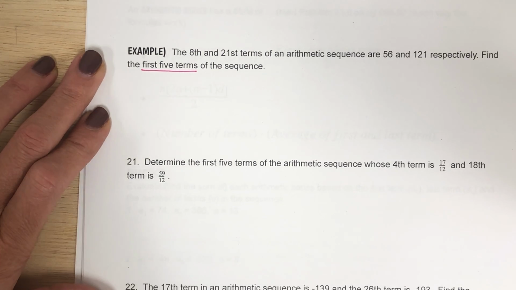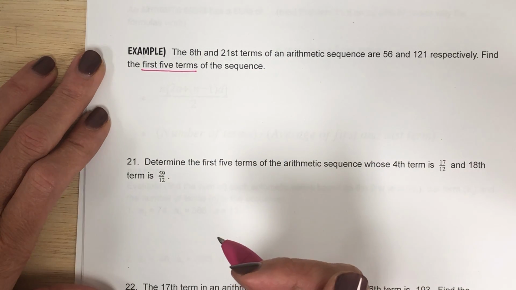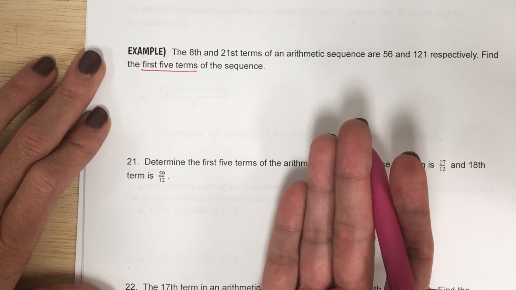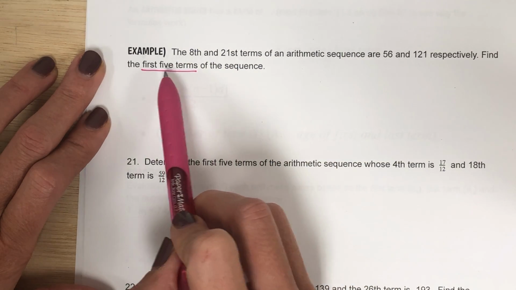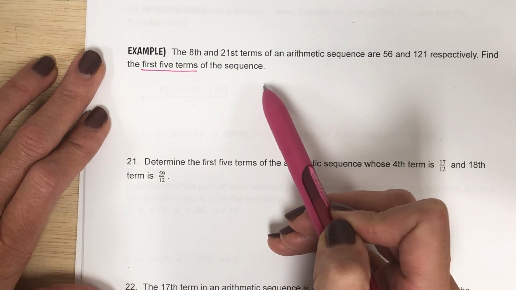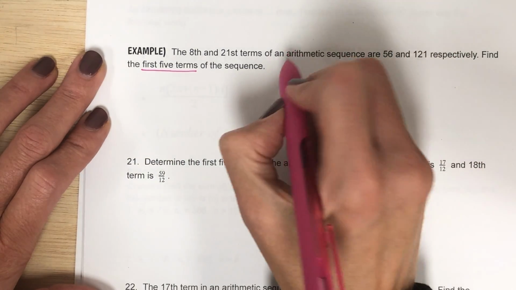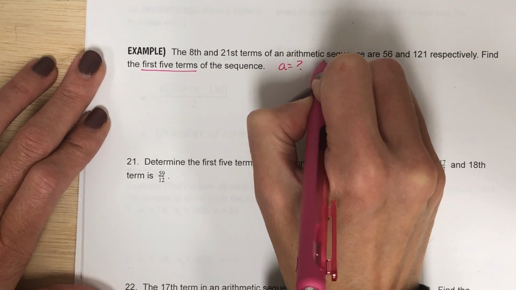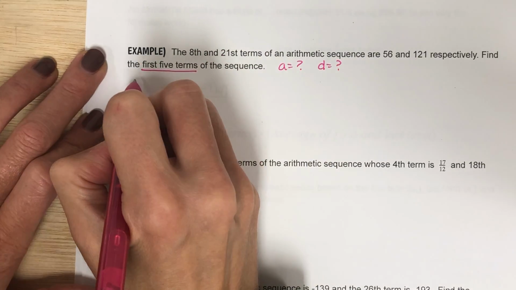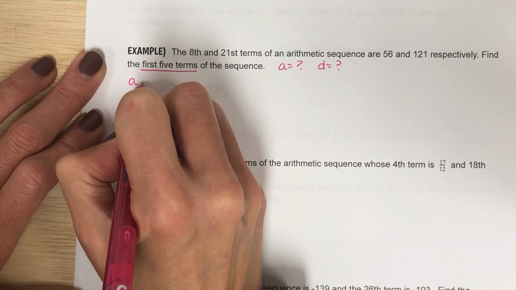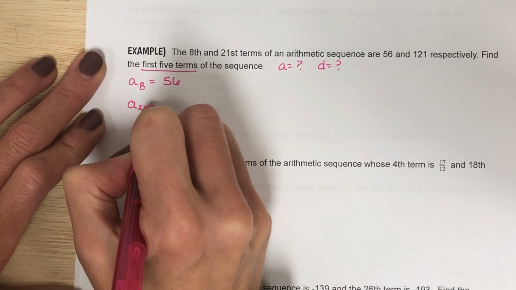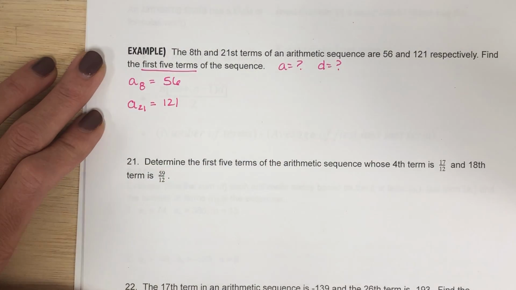Well, goodness gracious, I don't know my first term. I don't know the common difference. It would be really easy if I found my first term and my common difference. I could either just list out the terms, or I could find the equation, but I don't know my first term or my common difference. How would I get there? Well, I'm going to just start by writing out what I know. I know my 8th term is 56, and I know my 21st term is 121.